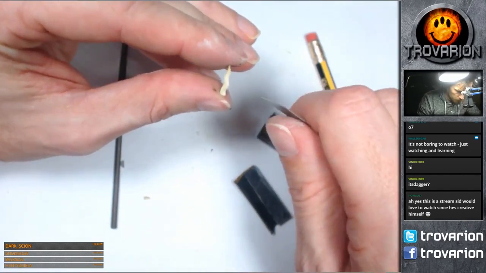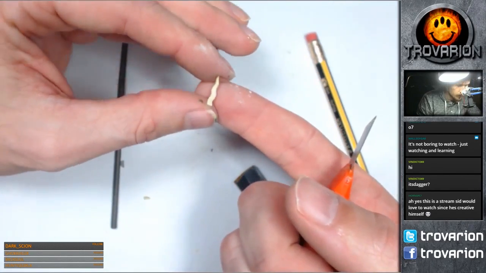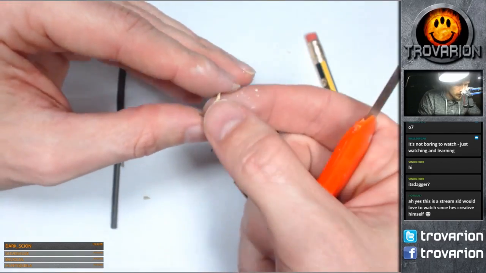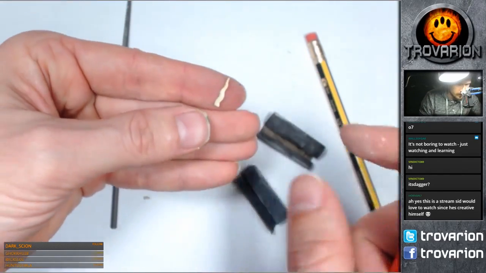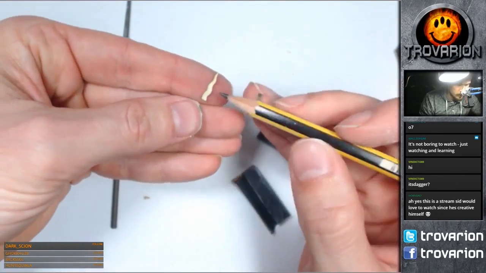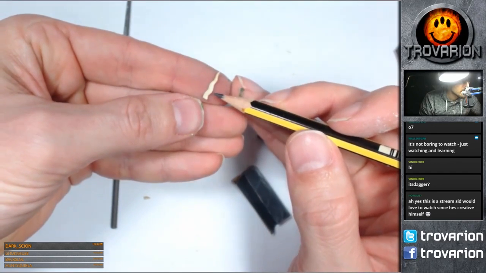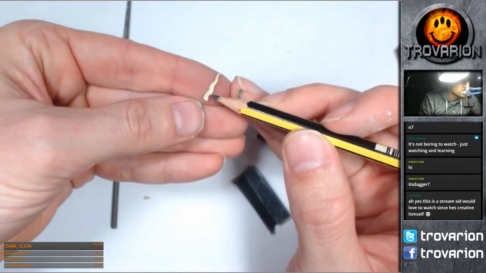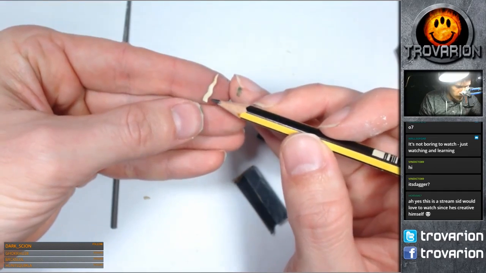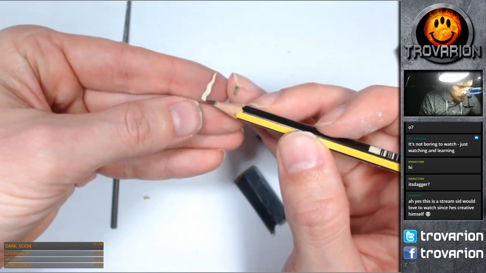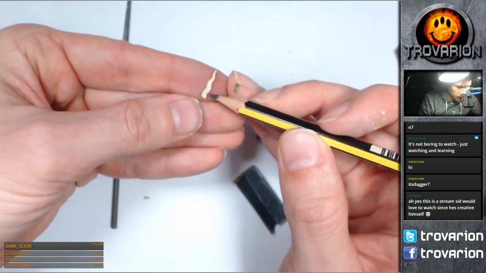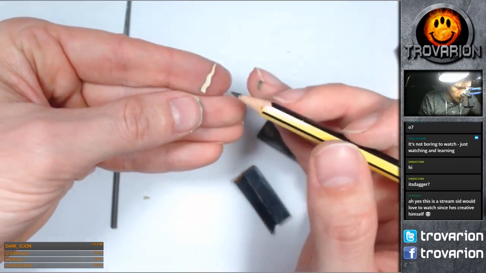I think I got... how do I show you this? This belly turned out a bit too much, so I might correct that with just a bit of Milliput after I did this.